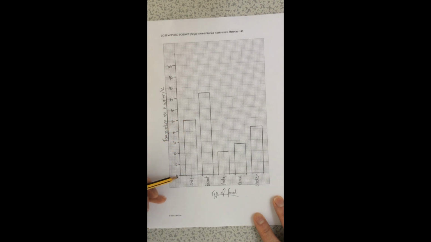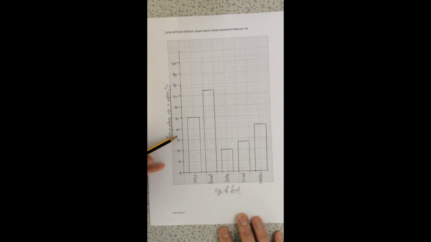Choose a sensible scale. Here, this is the most simple scale you can have. There's 10 little squares, and I'm going up in 10 for every 10 little squares. So I know that each square is worth 1. So, for example, for an answer of 74, I just got 4 squares from 70. But just check and find out what your scale is worth. So if each square is worth 2, you go 1 block for 2, for example.